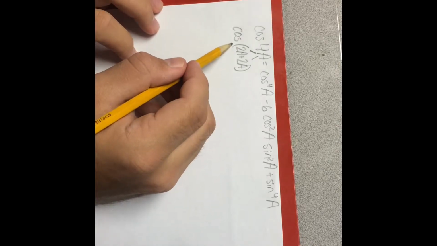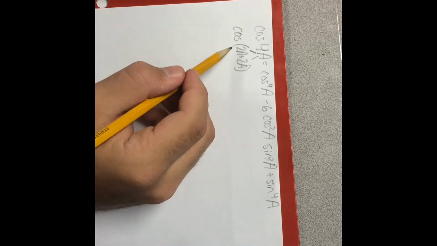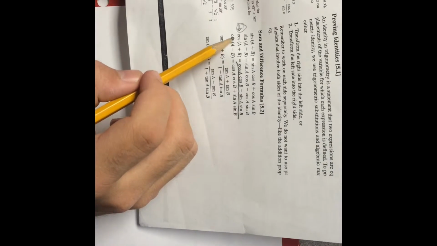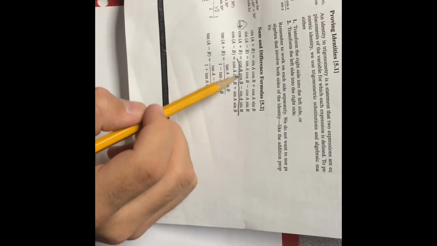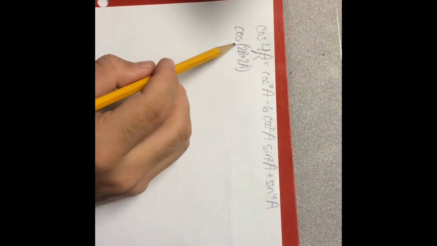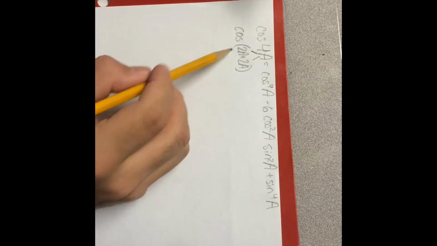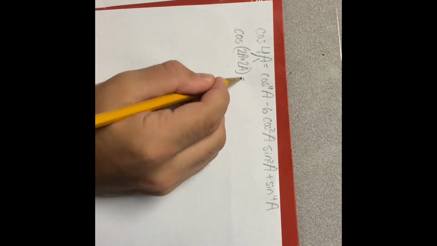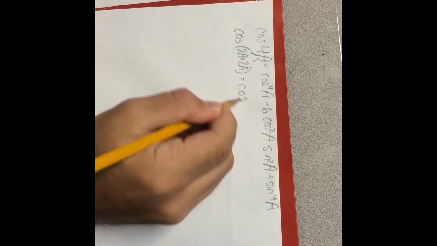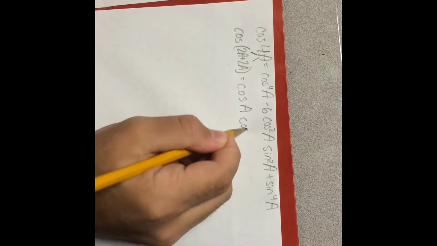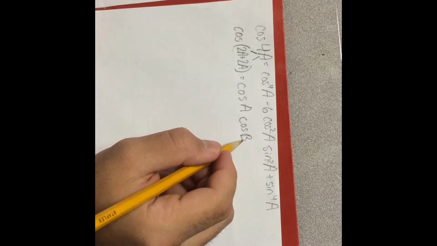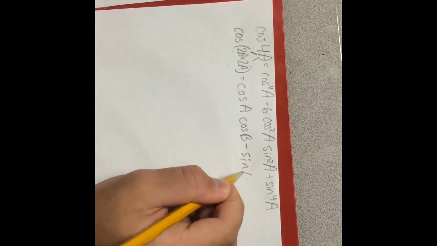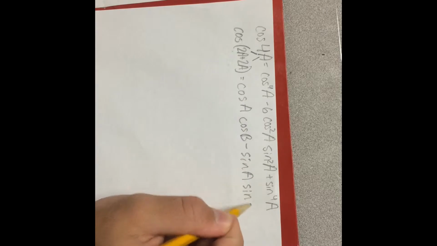And if you look at this, it's actually very similar to a sum and difference formula, the cosine A plus B. We can plug this in for our cosine 2a, which is the a, and plus the 2a, which is the b. So we're just going to plug that in, and that is equal to cosine a times cosine b minus sine a sine b.